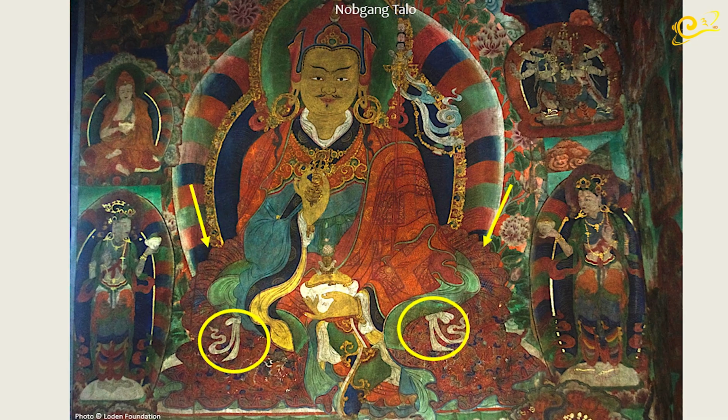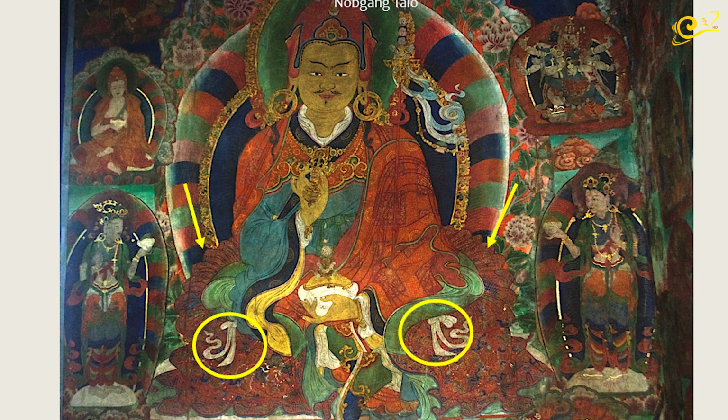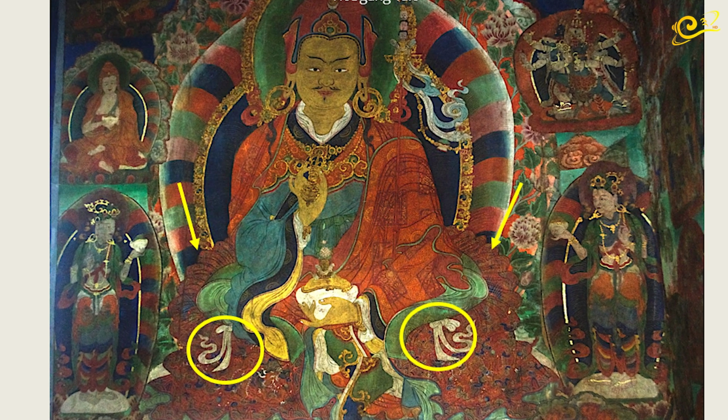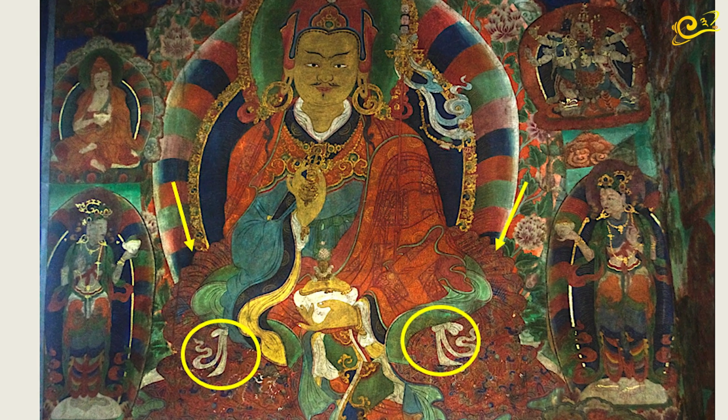If we go to Nobgang, and if we go to Talo in Punakha, we can see the same treatment of the robes. The outer robe is very high, very stiff, and it almost seems to be hugging him or holding the figure of the guru. This particular guru was made about 150 years after Paro Menchuna.